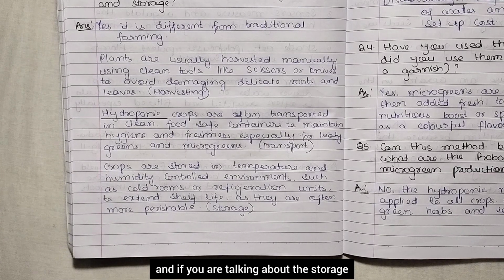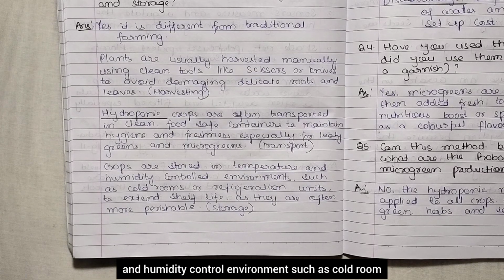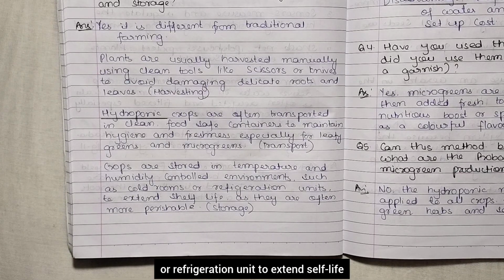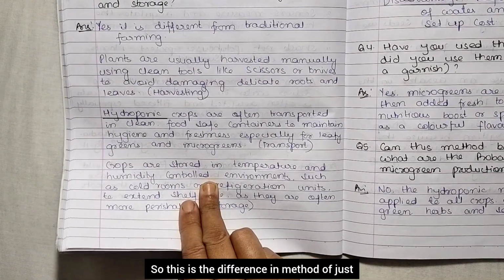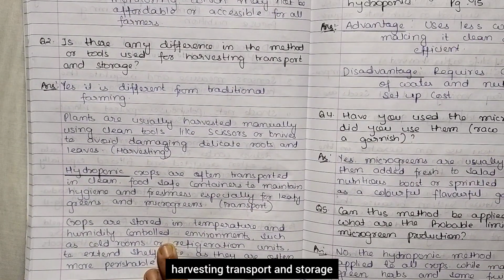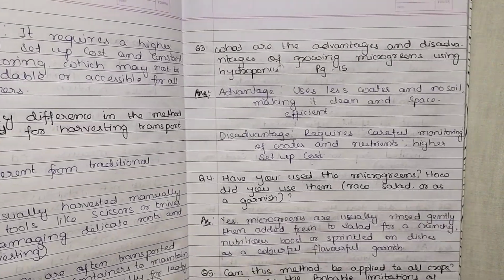And if we are talking about the storage, then crops are stored in a temperature and humidity controlled environment, such as a cold room or refrigeration unit, to extend shelf life as they are often more perishable, right? So this is the difference in method of harvesting, transport and storage.